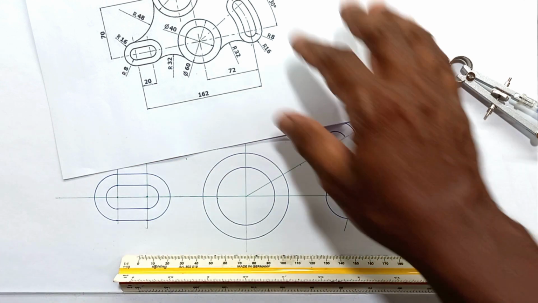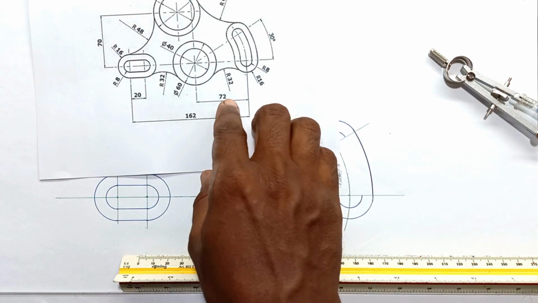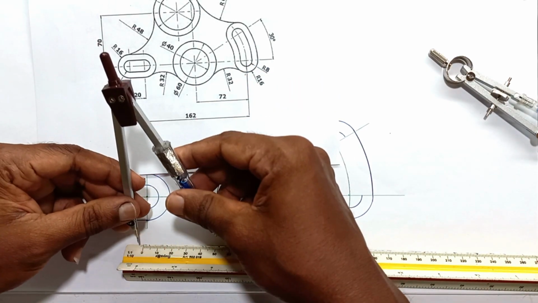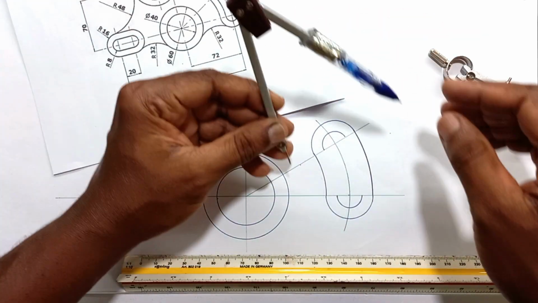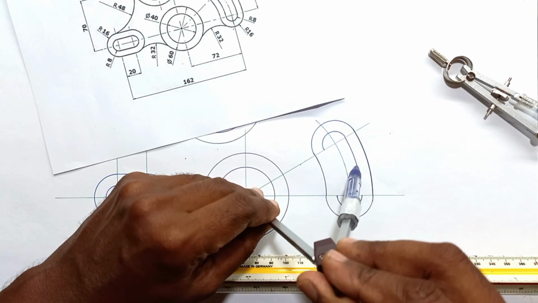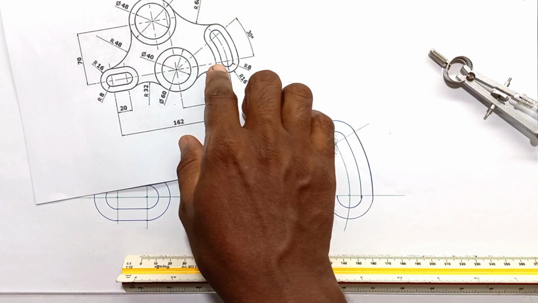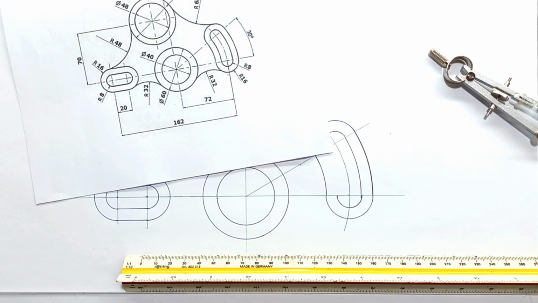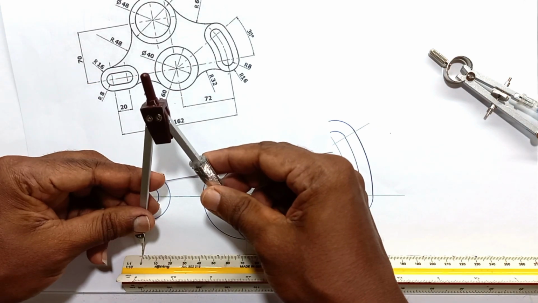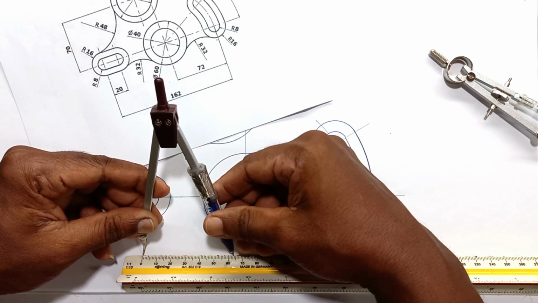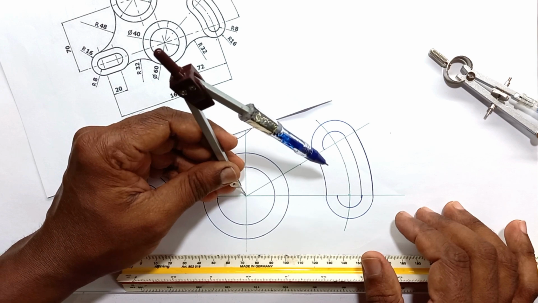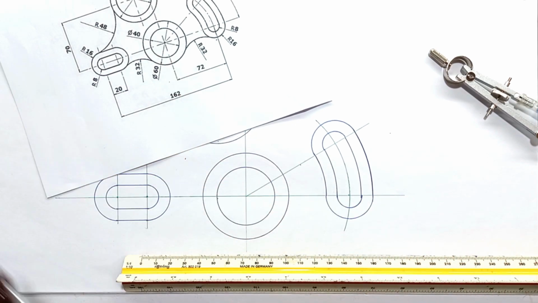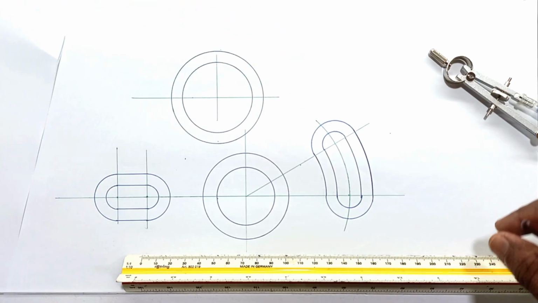Okay, the inner slot, 72 plus 8, 80 millimeter. For this one, 72 minus 8, 64. Okay, this is the circular slot.